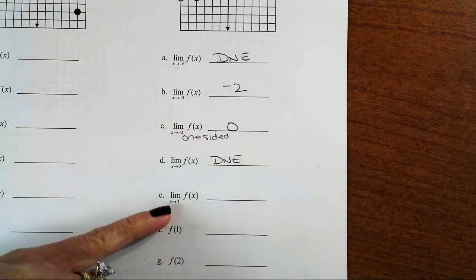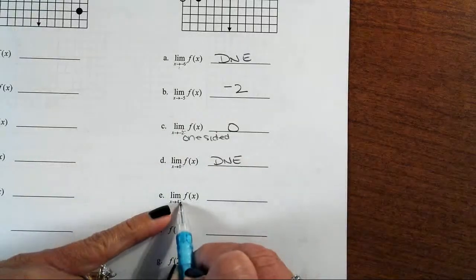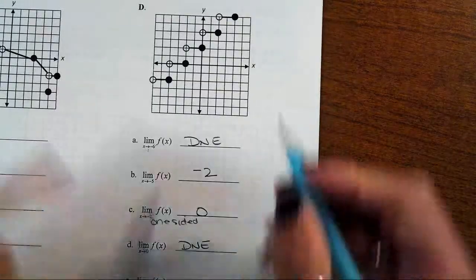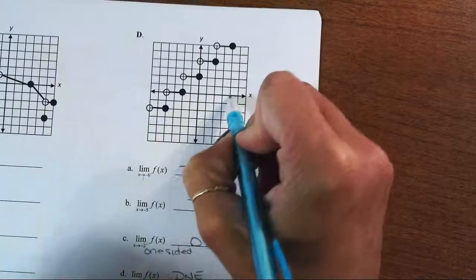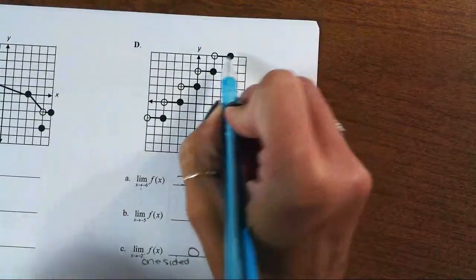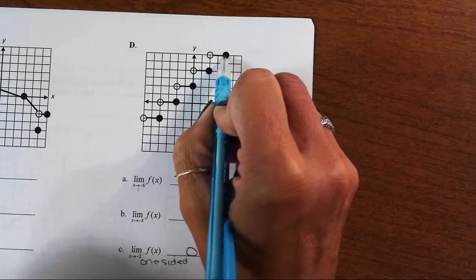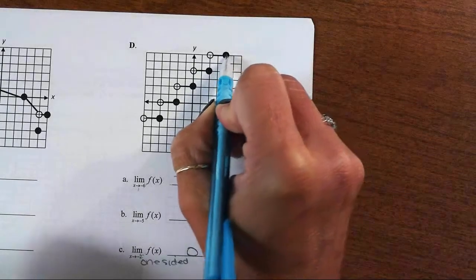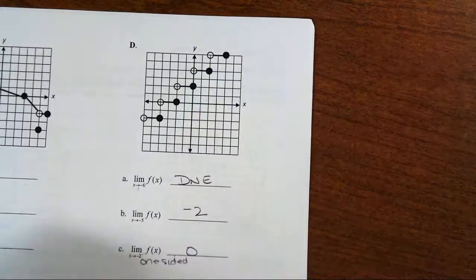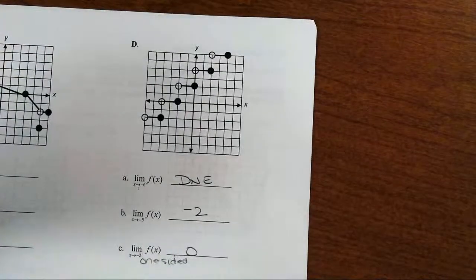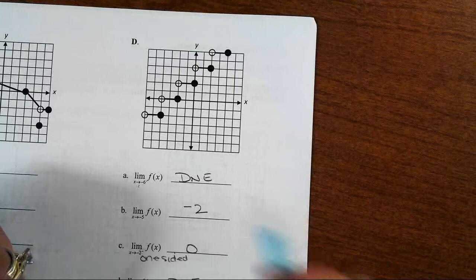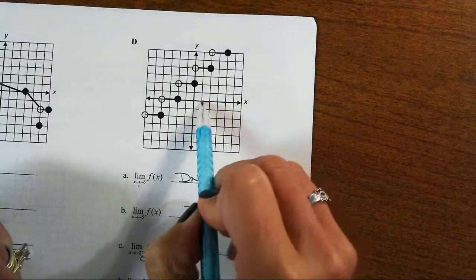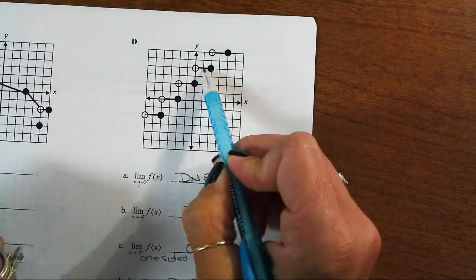Evaluating the limit as x approaches +4 from the left. We're going to go up here, find 4, 1, 2, 3, 4. We will approach only from the left hand side, so we're up here. I'm approaching from the left. This value is +6 for y. In the case of the last three, I want to evaluate the function at 1. So here is where x is 1, the y value is 4.